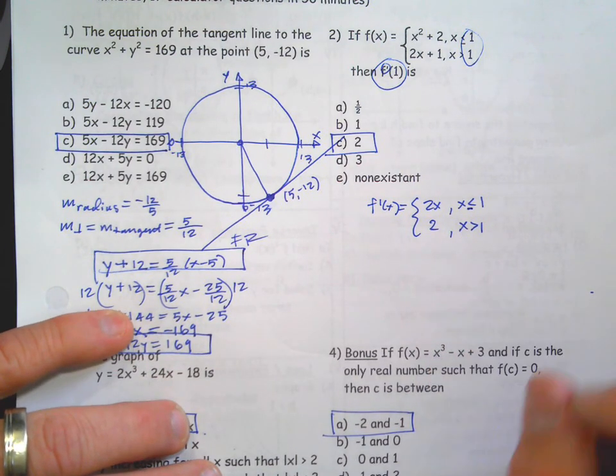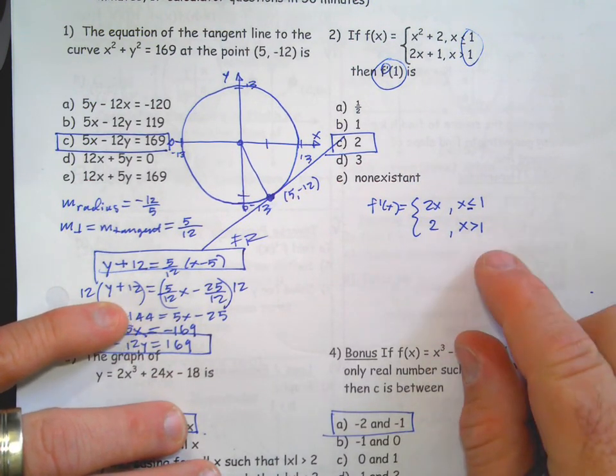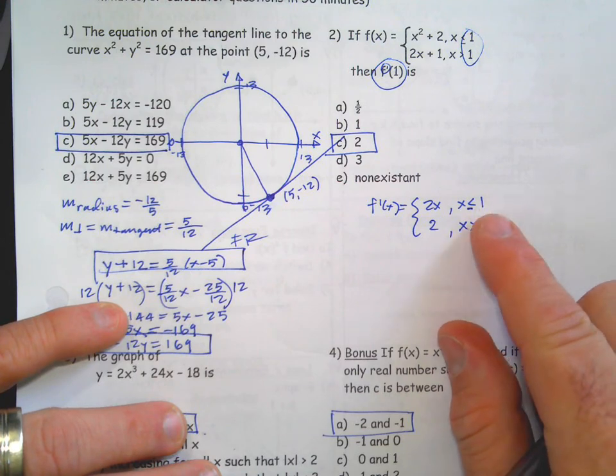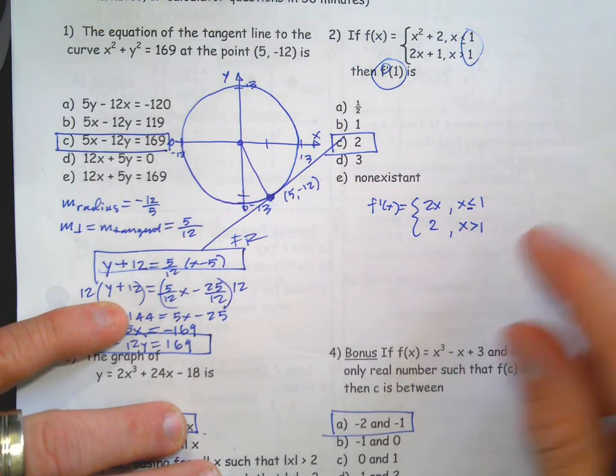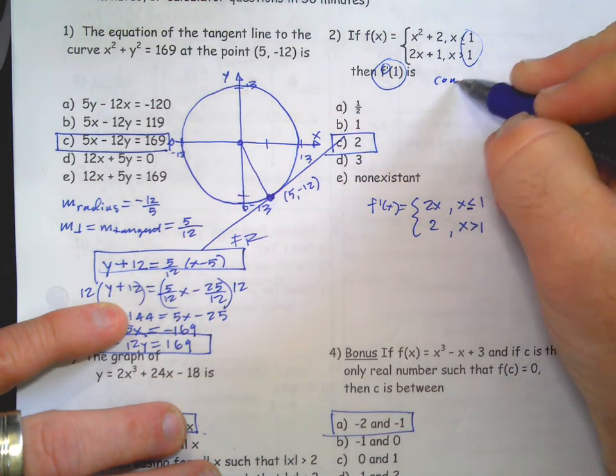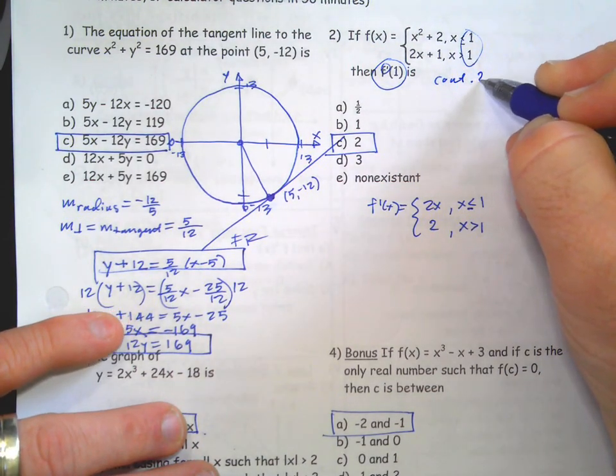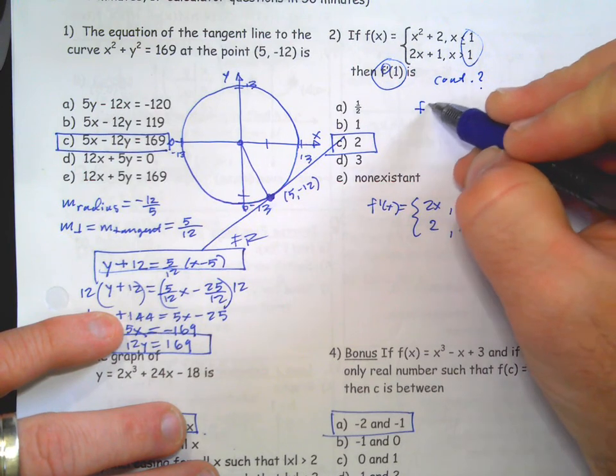That is a very possible answer. So the thing you need to confirm is that the derivative actually exists at 1, which is this weird boundary point, which means it's got to be continuous. So if you want to see if it's differentiable, you have to first confirm that it's continuous.